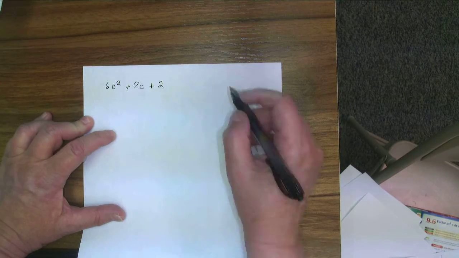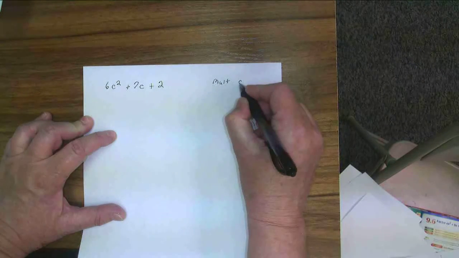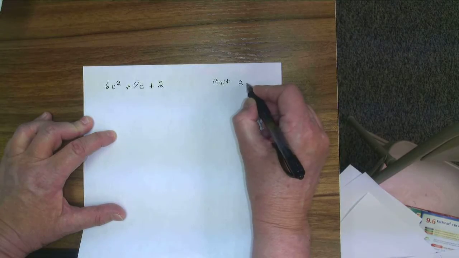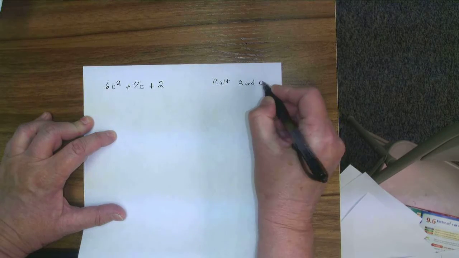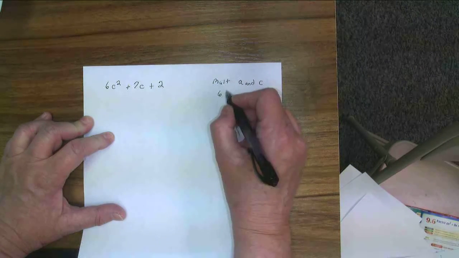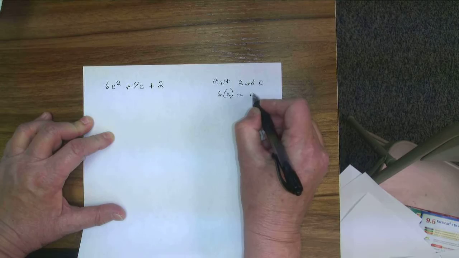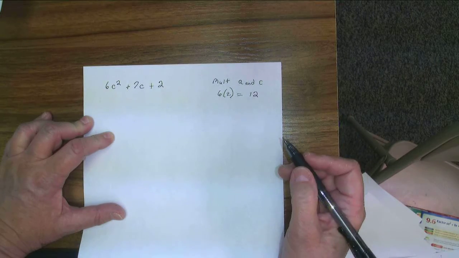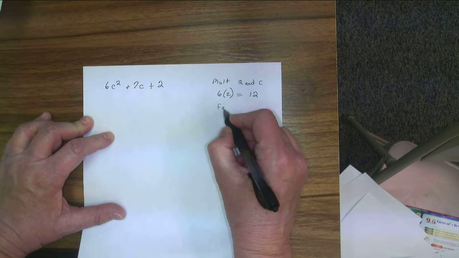So, remember, we multiply A and C, which is the 6, that's the A, that's the C, and we get a 12. We need to get factors of 12.